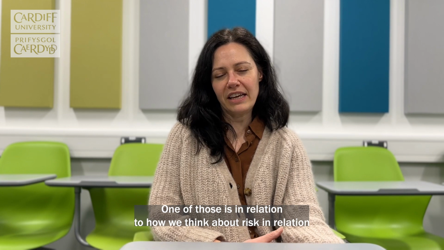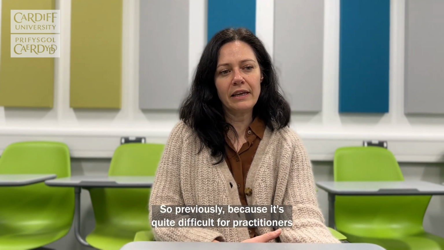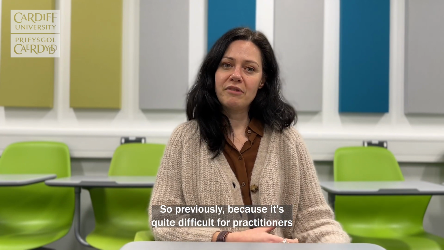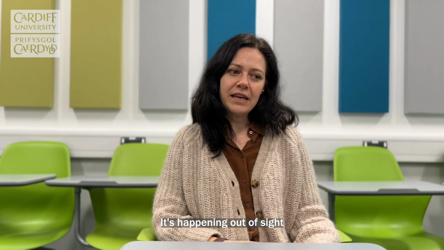One of those is in relation to how we think about risk in relation to this issue. So previously, because it's quite difficult for practitioners to be able to see sexual exploitation, it's often something that's invisible, it's happening out of sight.